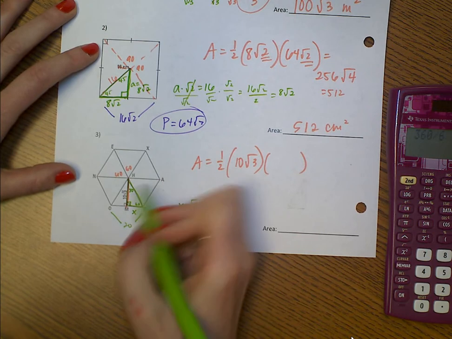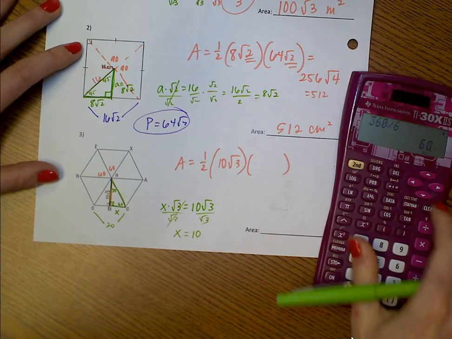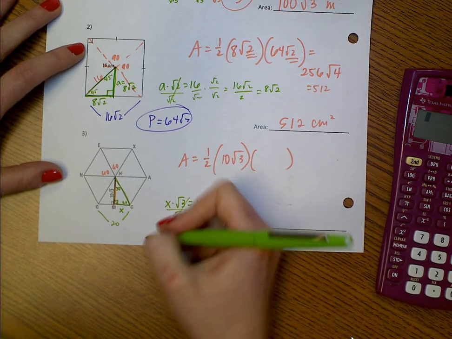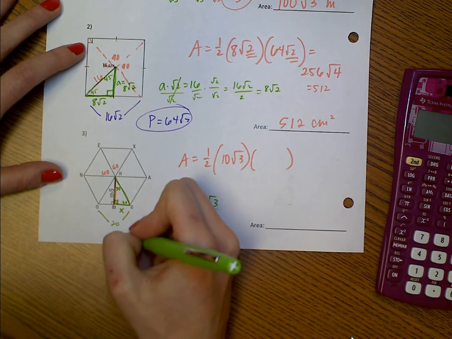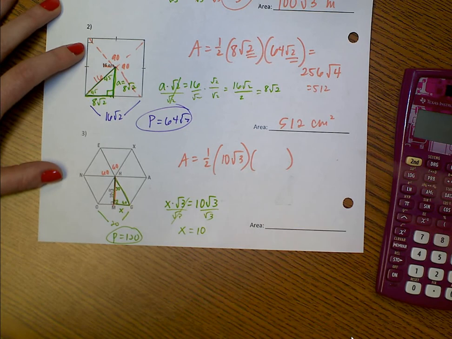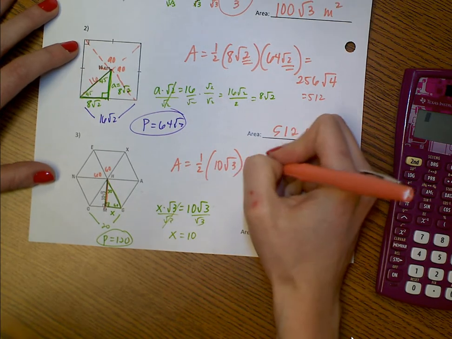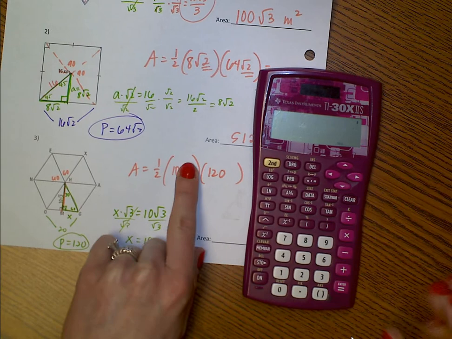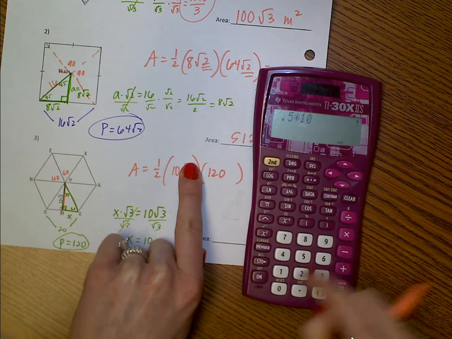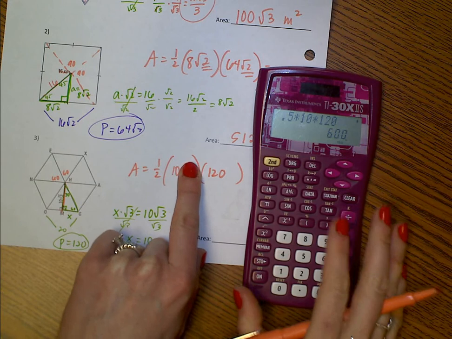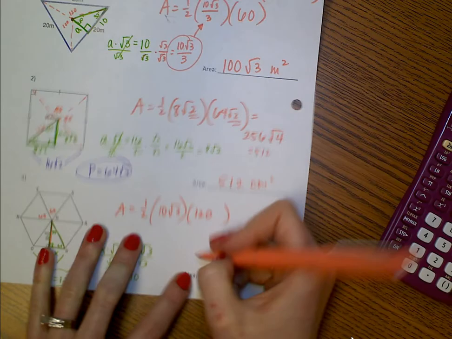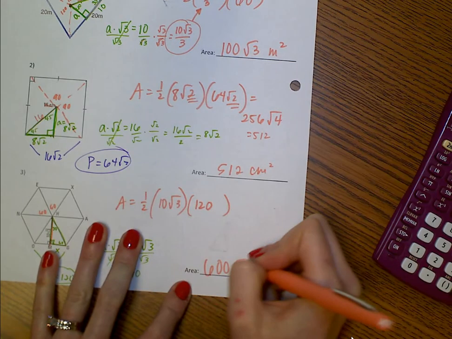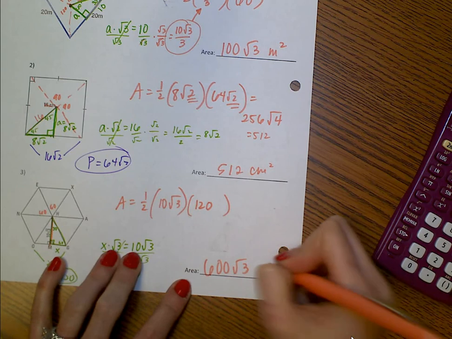And then multiply it by 6, and you've got your perimeter is 120. And that's the last piece of information needed for the area. So again, in your calculator, don't put the square root 3 in there. Just put everything else. And then stick square root 3 on your 600. Don't know the units, so I'm just going to put units squared.